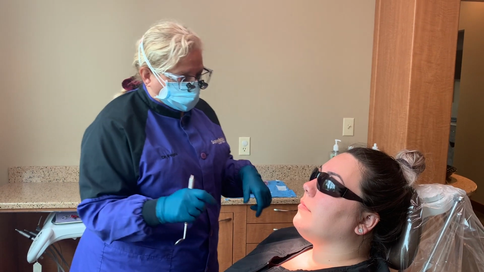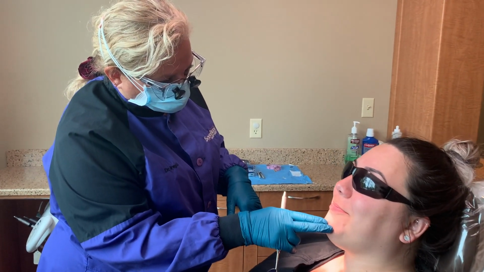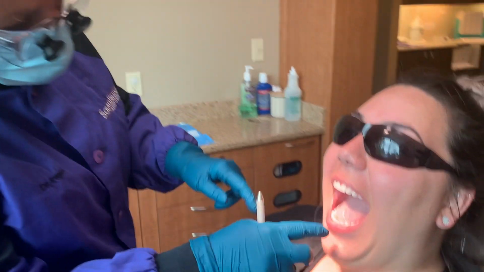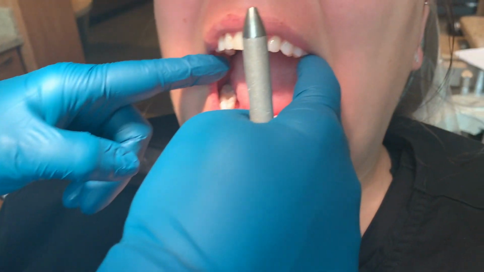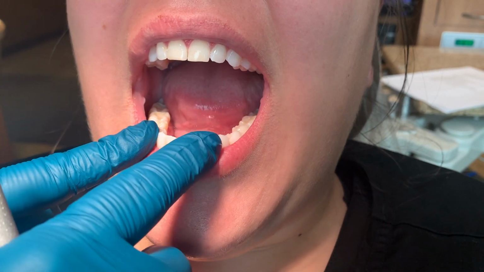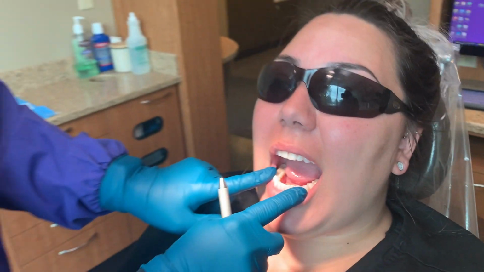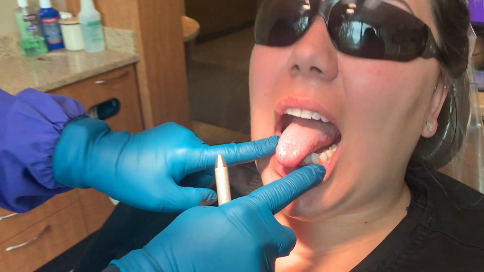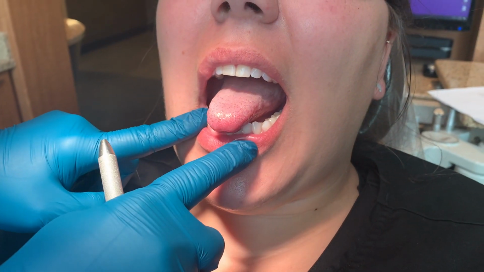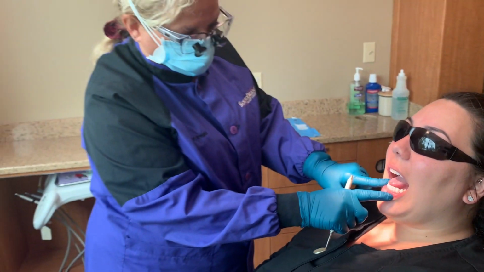So the first thing I'm going to look at is I'm going to have her open. Victoria, go ahead and open for me. And I'm going to look at her tongue. Can you notice that it is scalloped on the lateral borders? This is an indication that her tongue is large for her oral cavity. And go ahead and stick your tongue out. And it is also coated, which may be an indication that she is breathing through her mouth at night in order to get air.